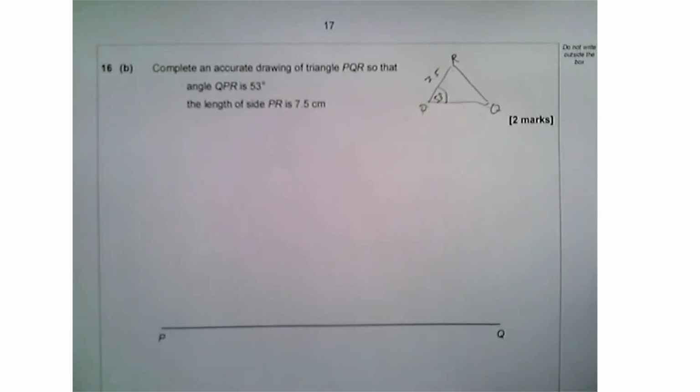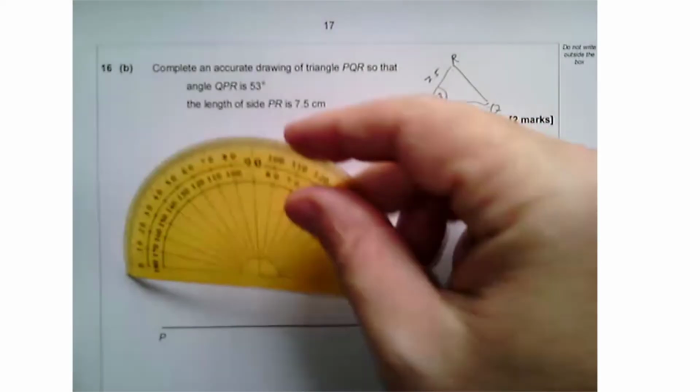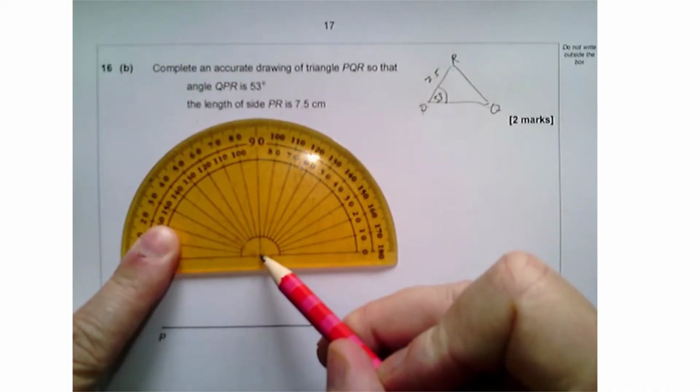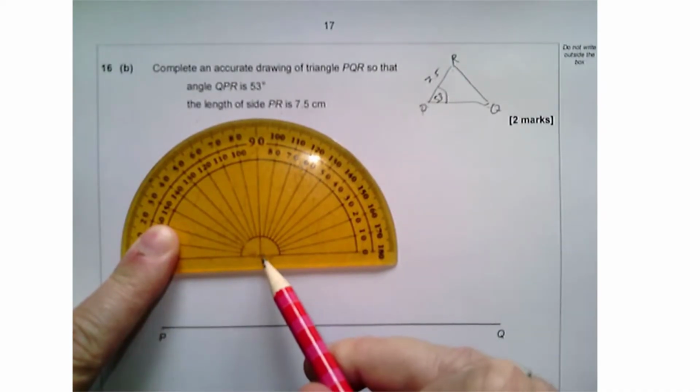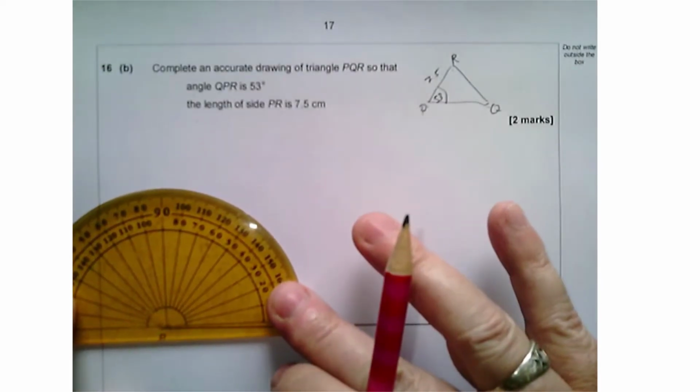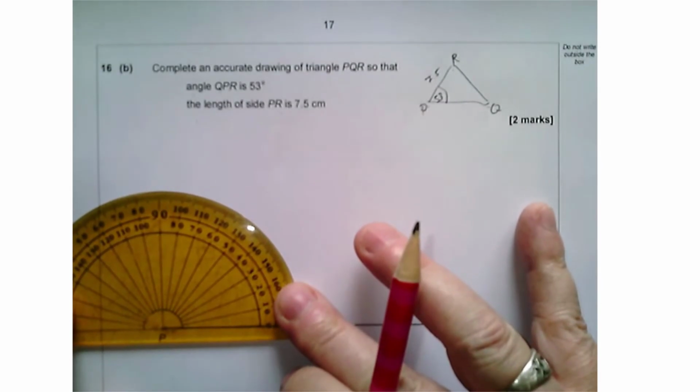Okay, so if I draw a little sketch first, it just helps work out where I need to construct my real thing so I can get it right the first time. Okay, so we're going to place the protractor at the angle P. Now make sure the center of the protractor is exactly on the center of P and the bottom line of the protractor lies along the line of your angle.